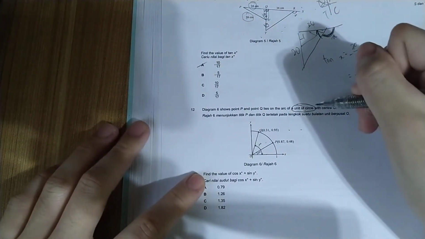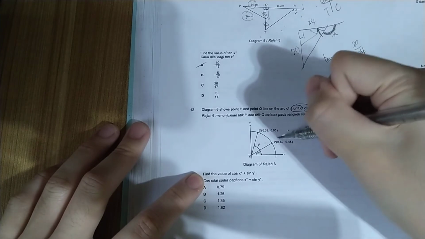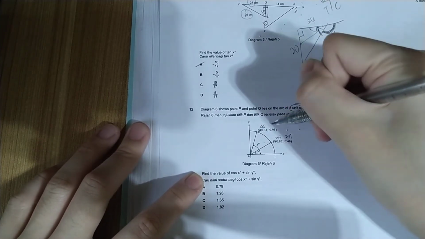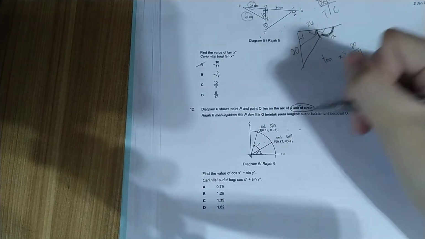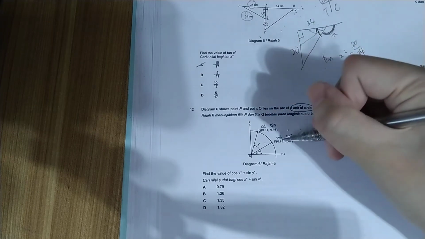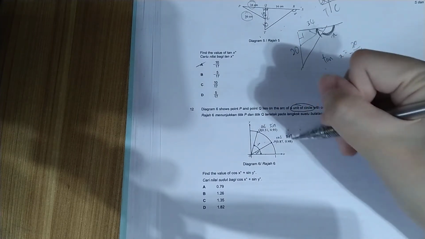When you see the word unit circle, straight away go to the x coordinate, atas tulis cos, go to the y, atas tulis sine. Same for this, just write cos, sine. I repeat again, only when unit circle, you can use this method, which is you write the cos atas x coordinate and sine atas y coordinate.